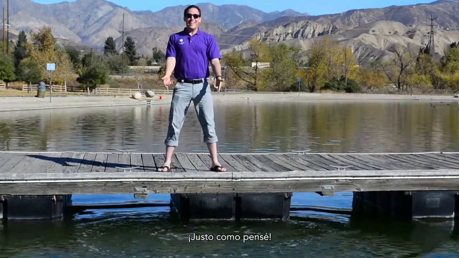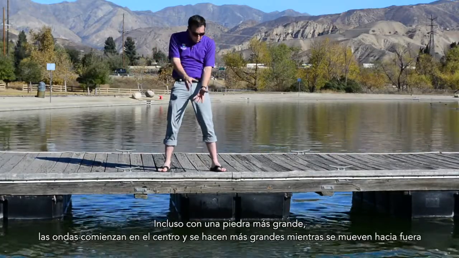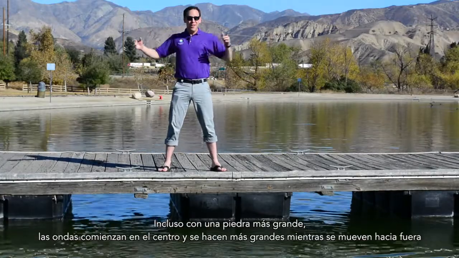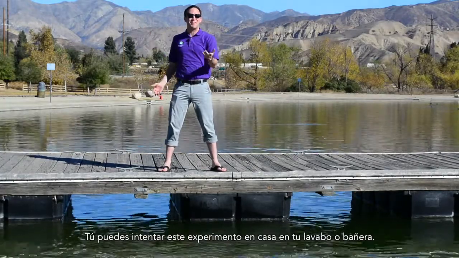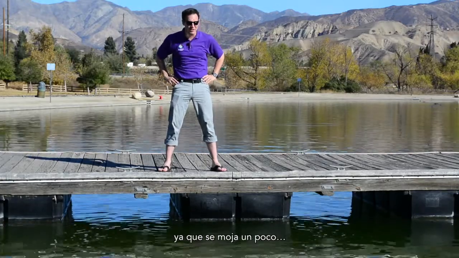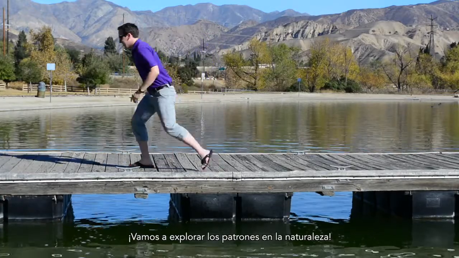Just like I thought, the pattern stays the same. Even with a larger rock, the ripples start small at the center and grow larger as they move outward. You can try this experiment at home in your sink or bathtub, but make sure you keep a towel nearby. It gets a little messy. Let's go explore patterns in nature.